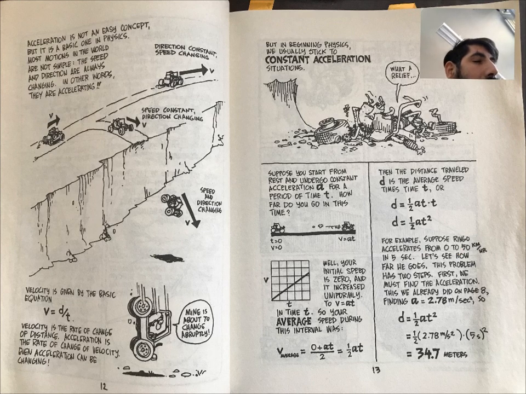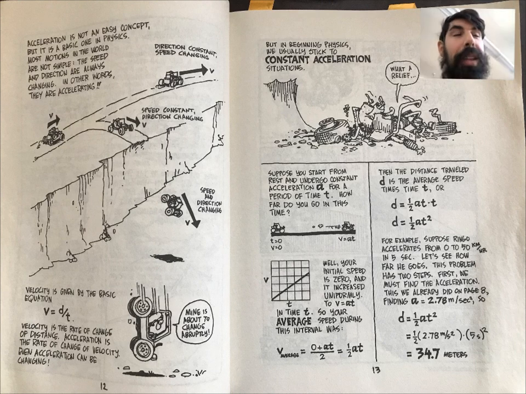And you can plug this in and you can use it to figure out acceleration. Like I said, don't worry, I'm never going to ask you to use this formula. But it is kind of cool to know how math can help us.